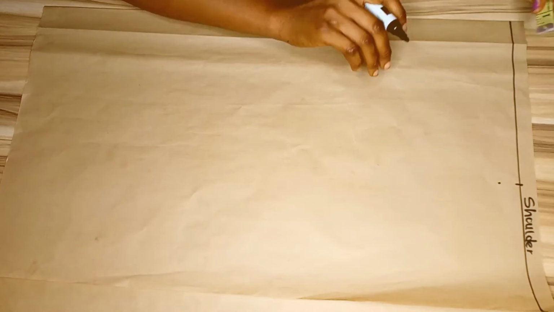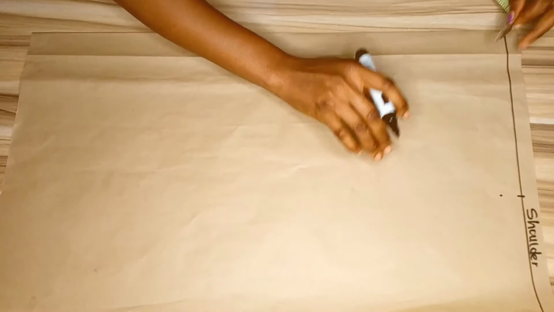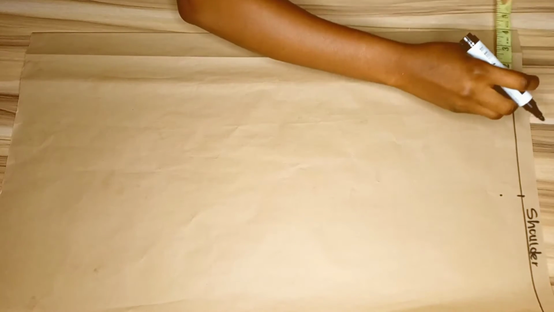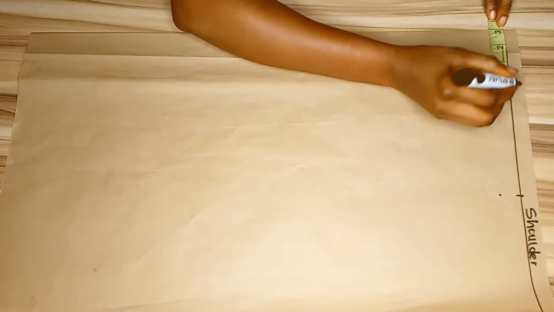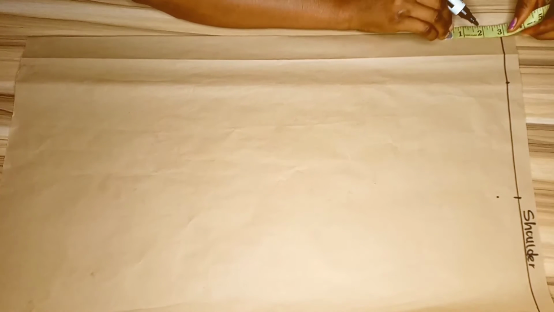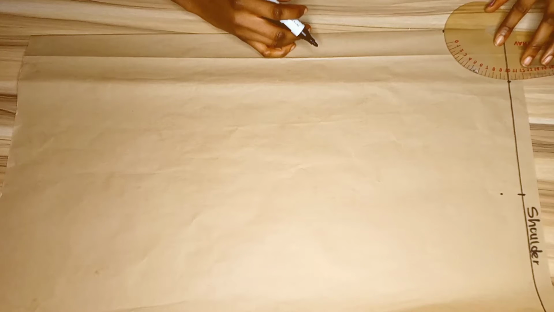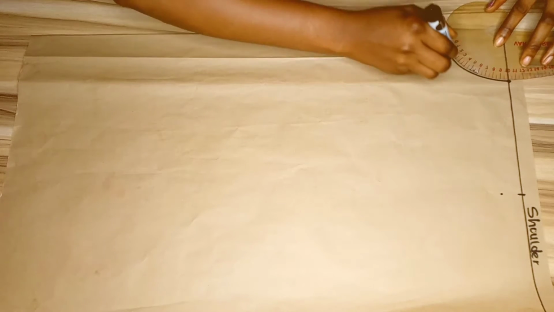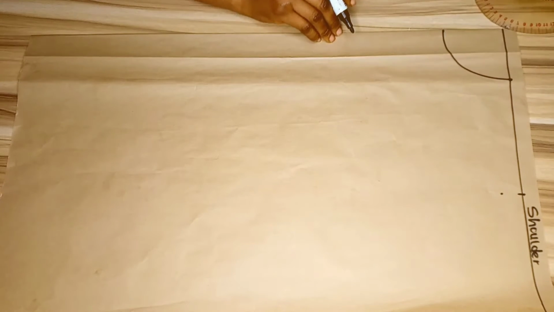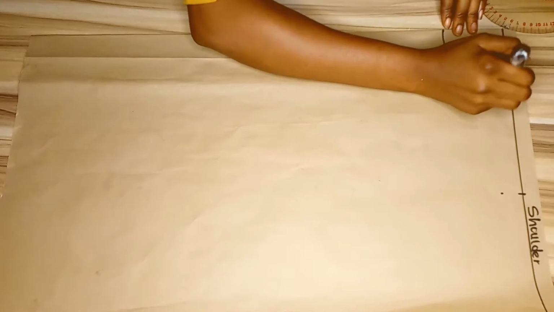And after you're done, the next thing to do is to mark the neckline measurement. So I'm going to be marking a standard neckline of 3 inches width and 3 inches depth. This is not the neckline I chose to use for this tutorial, but just go ahead and mark the desired neckline for the person you're making the dress for. So I'll go ahead and connect those points with my curve ruler, just like you see me doing, and I'll also label it as the neckline.